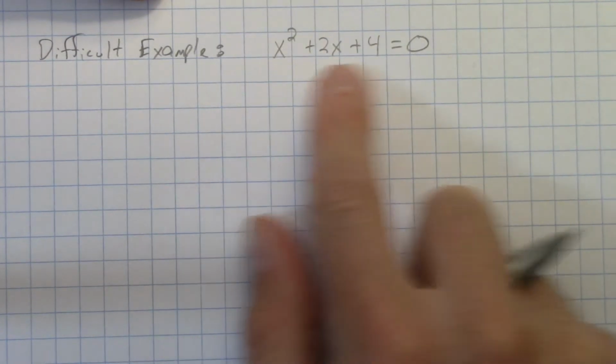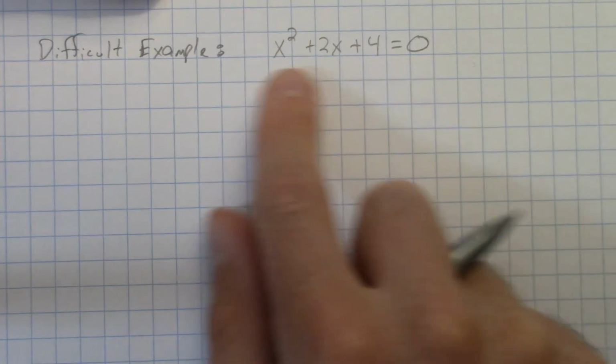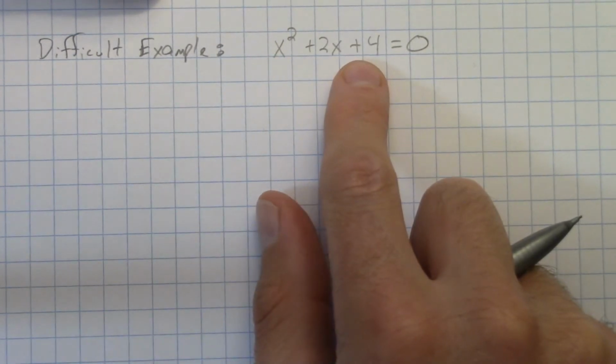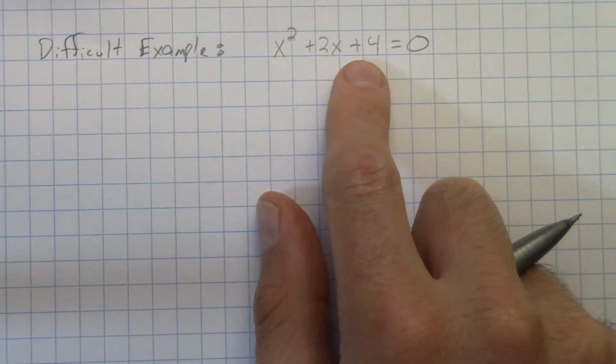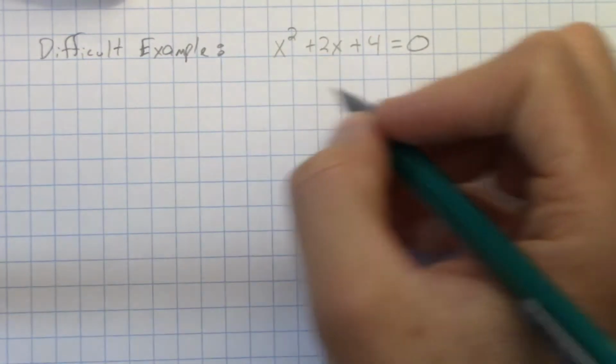Alright, so in this problem, we've got x squared plus 2x plus 4 equals 0. And if you were to look at the graph of this, you would notice that this graph does not cross the x-axis. So our final answer is going to have roots or zeros that are imaginary. Right? So we're going to be looking for our complex roots. All right? So I'm going to use the quadratic formula.